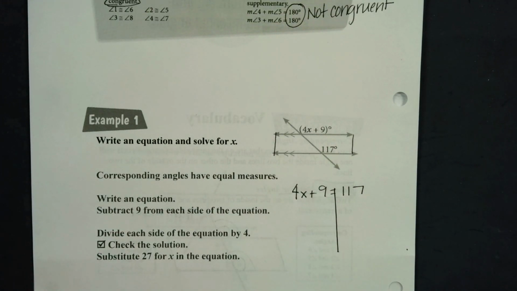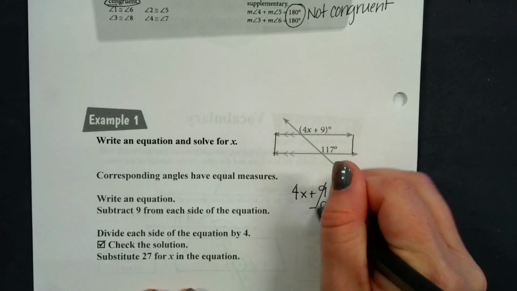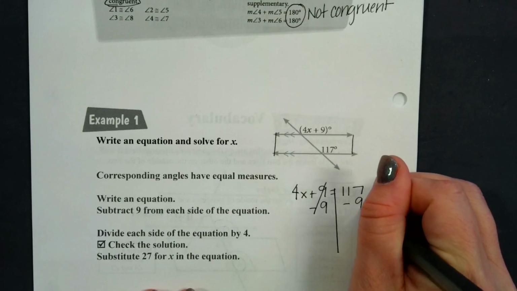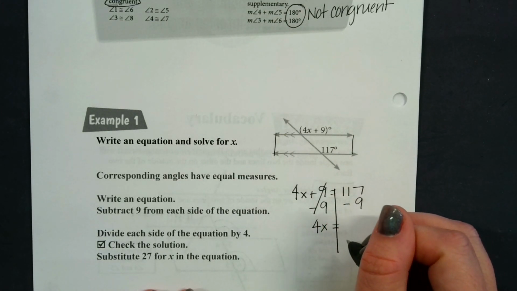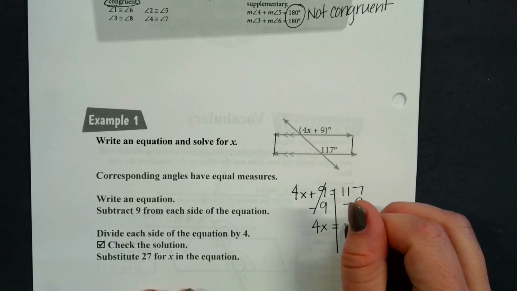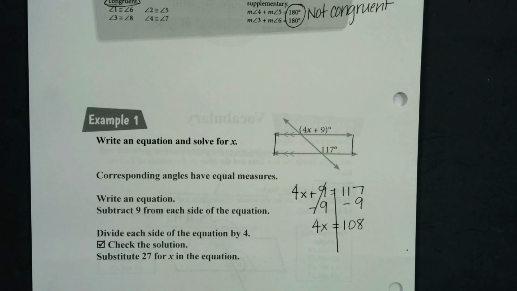Okay, what should I get rid of first? What should I get rid of first, guys? This isn't new. The 9. Minus 9 minus 9. So I have 4x over here. What's 117 minus 9? 108. What would you like me to do now?